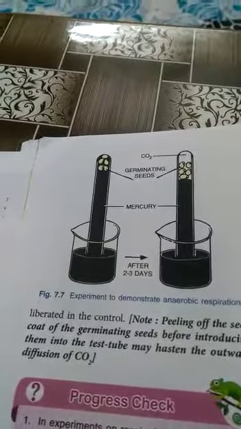So we can set up an experiment having all the conditions similar except one as a control experiment for this. For all these experiments that we have studied, there is one control experiment in which all the conditions are similar to the experimental setup except one, the condition which we want to study.